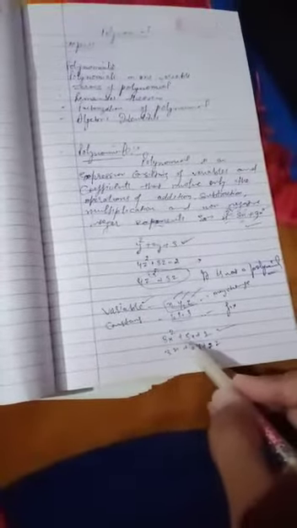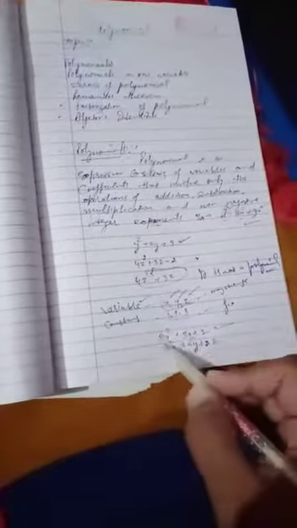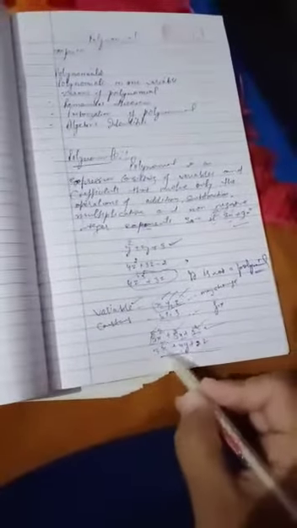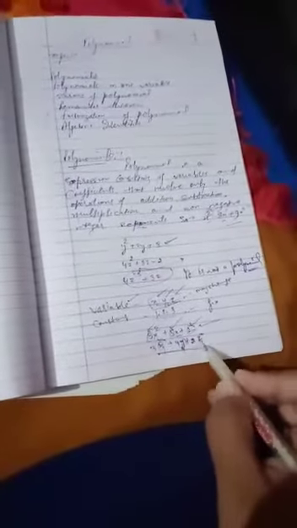In 3x square plus 5x plus 2, x is the variable, 3 is a constant, 5 is a constant and 2 is also a constant. Here x, y, z are variables, and 3, 4, 2 are constant numbers.